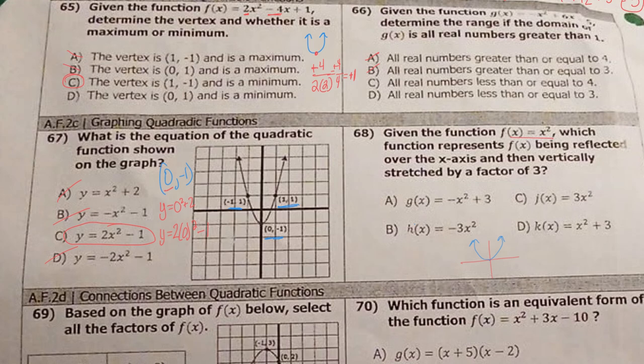So if I put a negative in front of my x, it's going to flip it across the x-axis, down. That's what reflect means. Reflected over the x-axis means flip it upside down. So you already know how to do that. So it says which one of these flips it over the x-axis. Well, you can eliminate 2 of these right away. You know 2 of these do not flip down, right? Which 2 do not flip down on 68? Correct. So C and D are automatically eliminated.